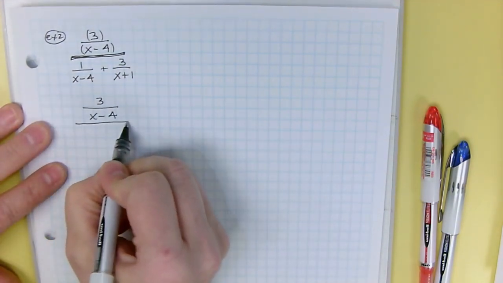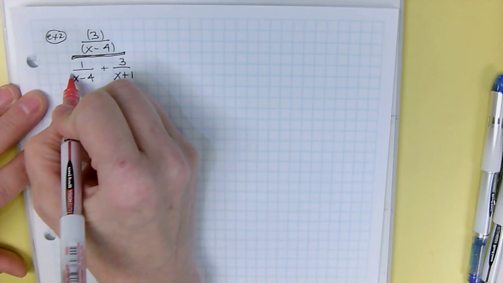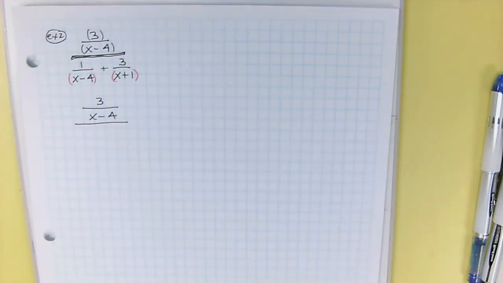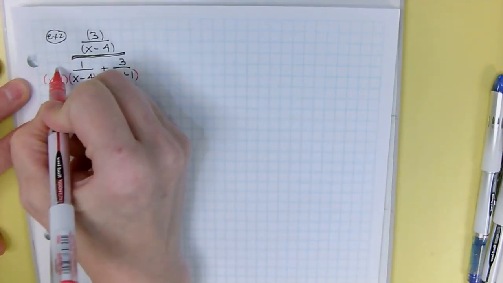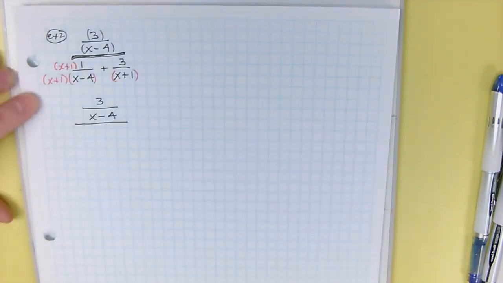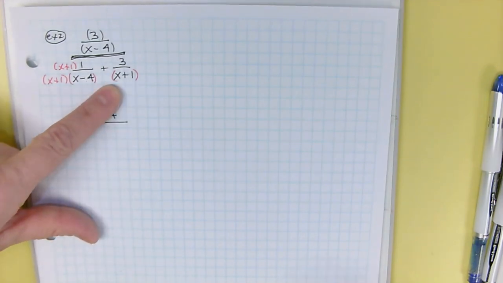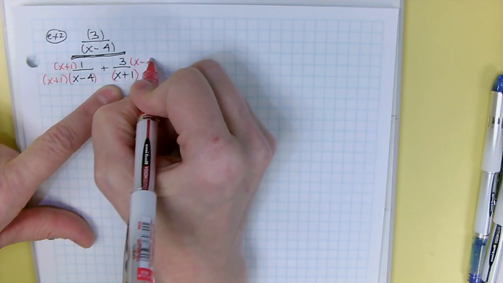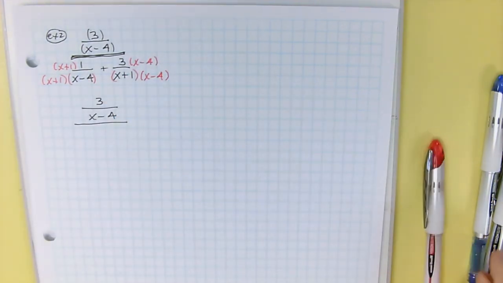So 3 over x minus 4 is exactly the same. On the bottom, though, to simplify, we need to add the two fractions together, which means we need a common denominator. So the left one has an x minus 4, the right has an x plus 1. So on the left, we're missing an x plus 1, so we multiply by x plus 1 over x plus 1. On the right, we're missing an x minus 4, so we multiply by x minus 4 over x minus 4.